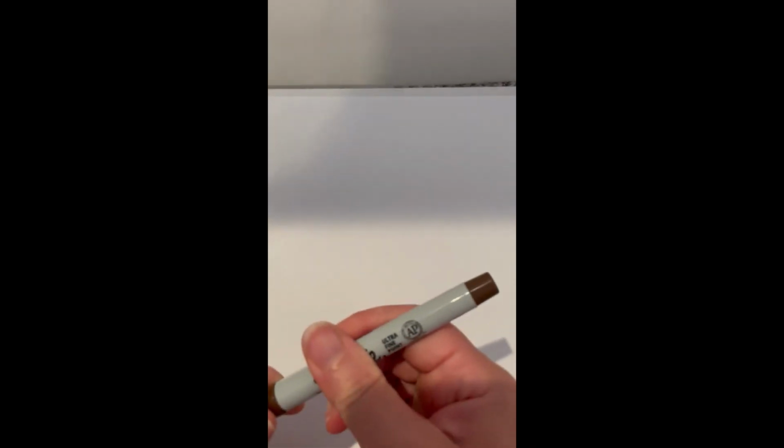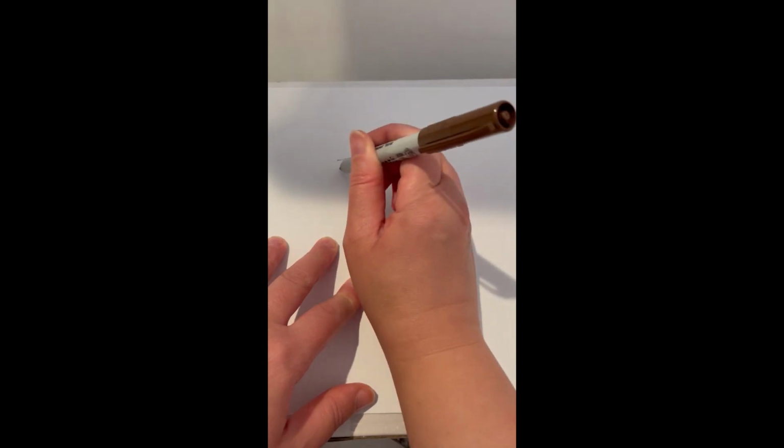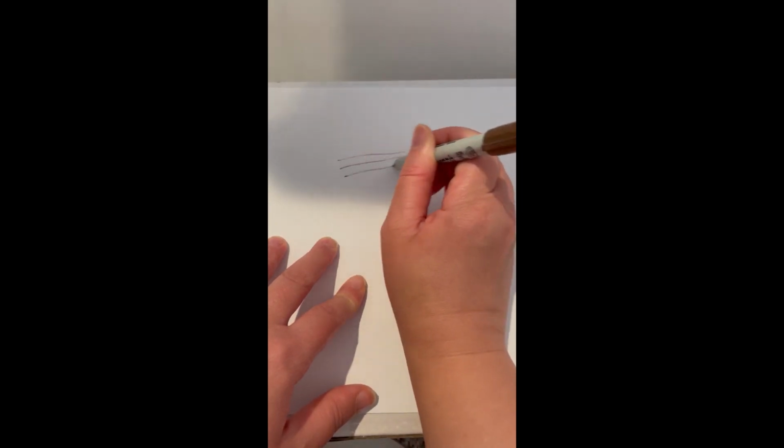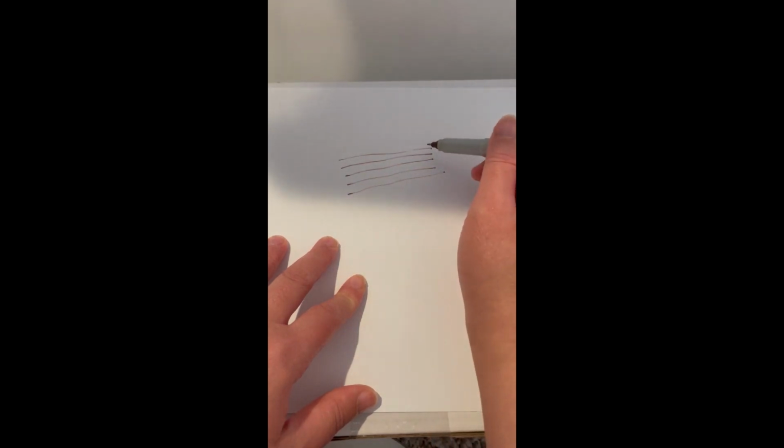Now, to read music, you have to have a basic understanding of how it's read. So in today's video, we'll learn about the lines and spaces in music. So here are the lines. There are 5 lines.